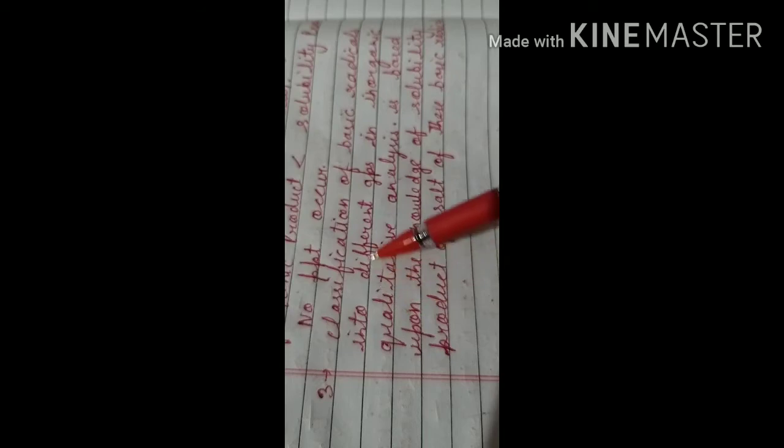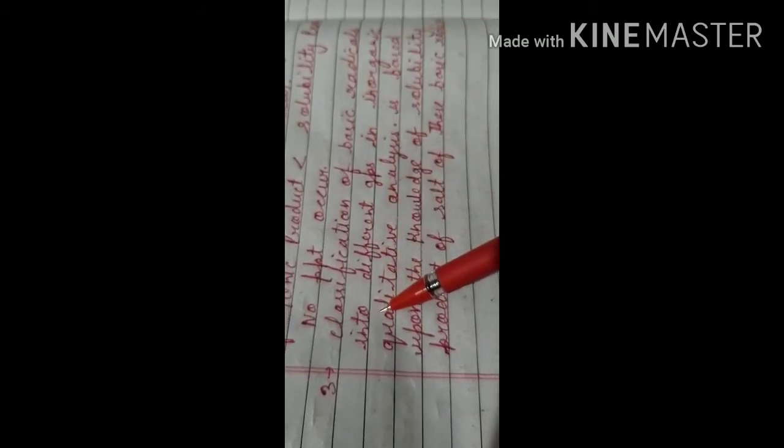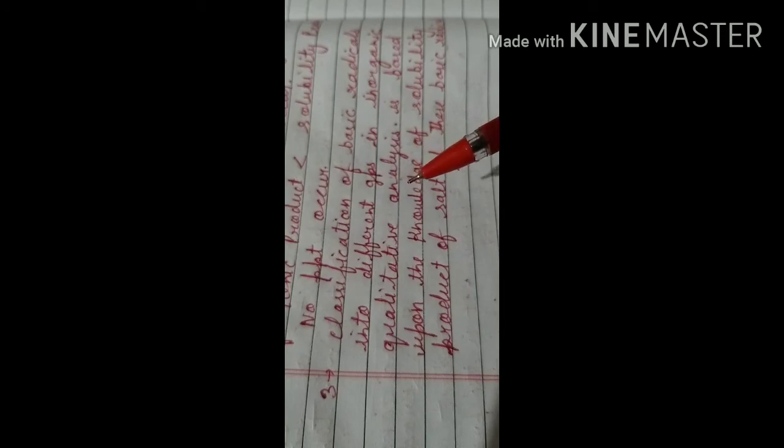The third application is the classification of basic radicals into different groups in inorganic qualitative analysis, which is based upon the knowledge of the solubility product of salts of these basic radicals. So the solubility product also helps in grouping basic radicals, specifically in inorganic qualitative analysis. We will do that in the practical portion also.